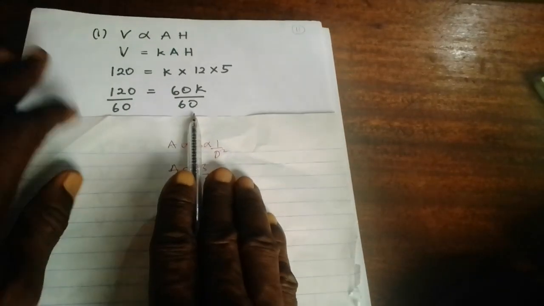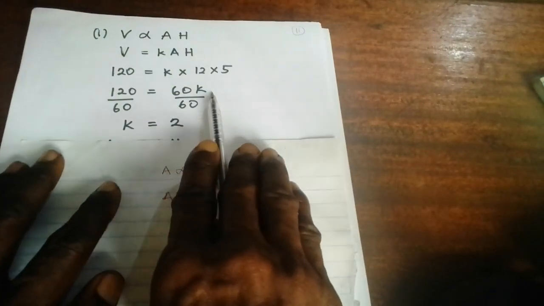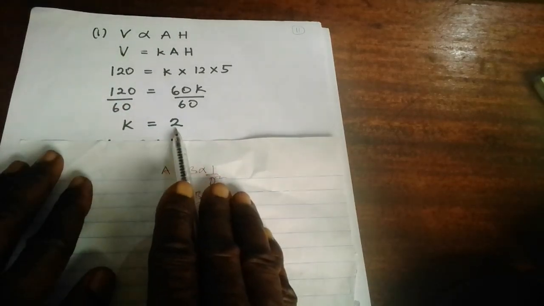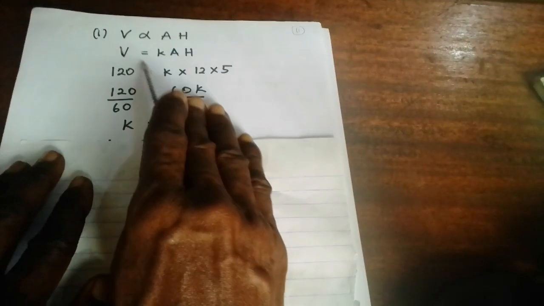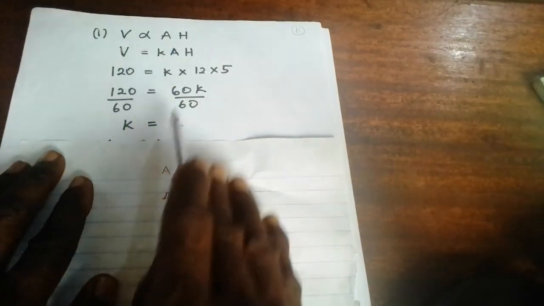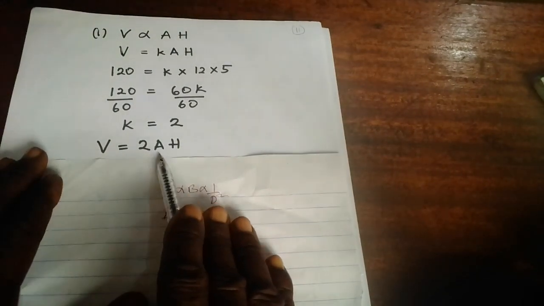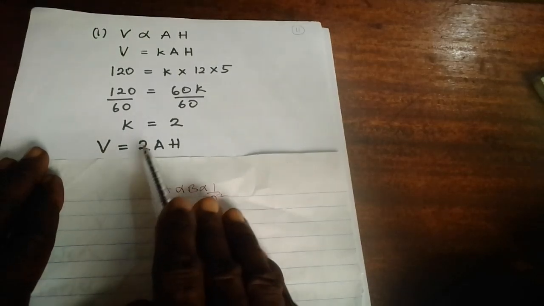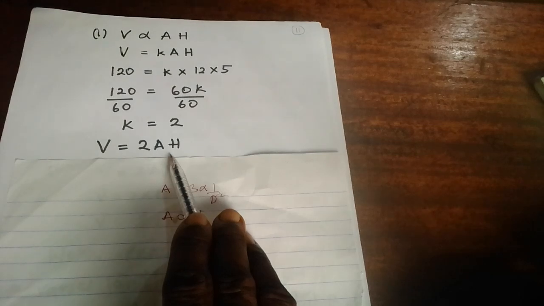When you divide both sides by 60, so our K will now be what? 120 divided by 60 will give us 2. So our K is equal to 2. You now substitute this 2 into this formula you are having. V equals KAH. When you substitute it there, you have V is equal to 2AH. V is equal to 2AH. This is the formula connecting them together.